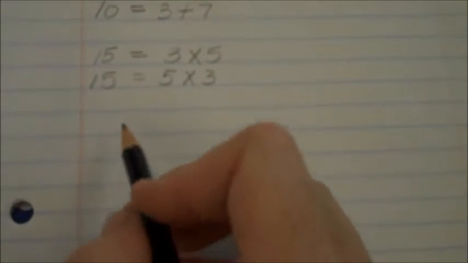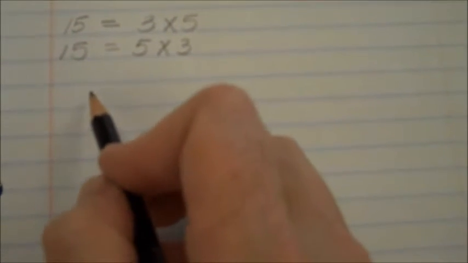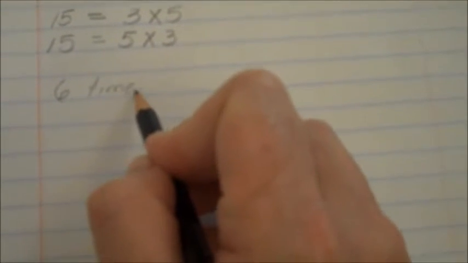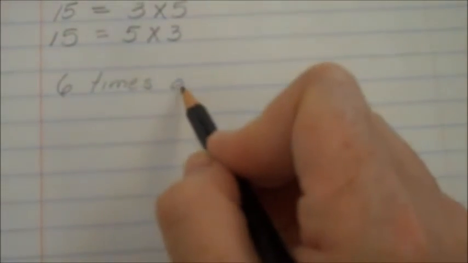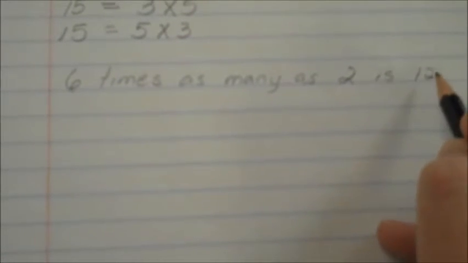Now, when we need to draw a model, which is what we worked on in class today, let's say that the problem tells us 6 times, in words, as many as 2 is 12. 6 times as many as 2 is 12. And we need to draw the model.